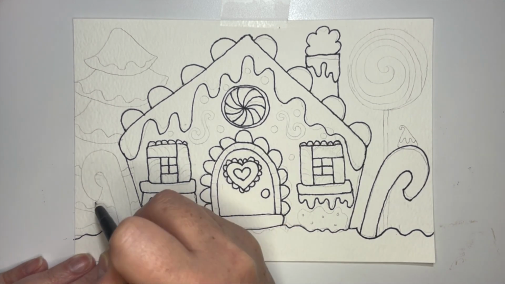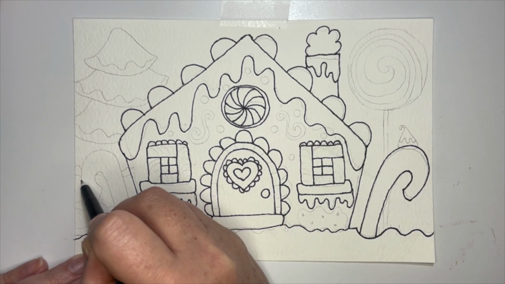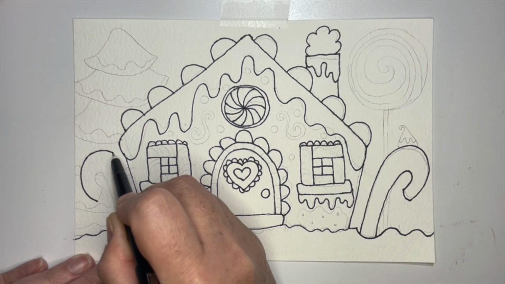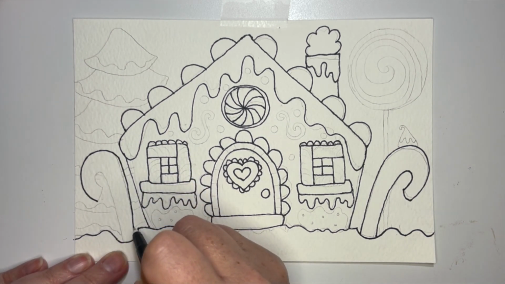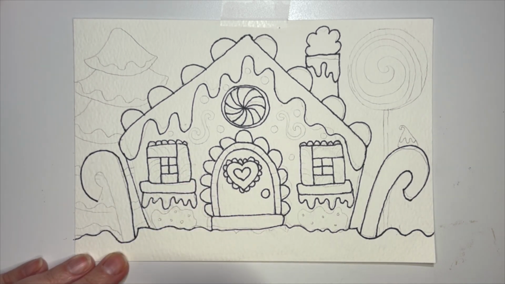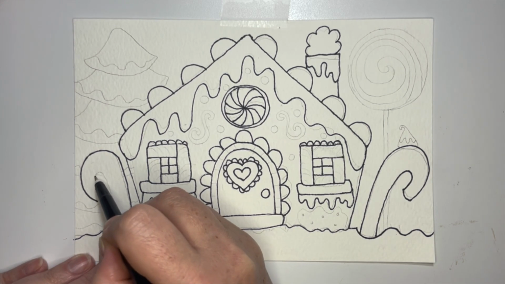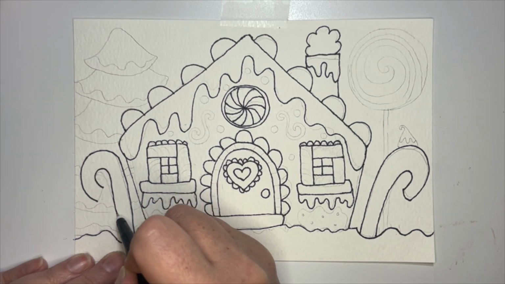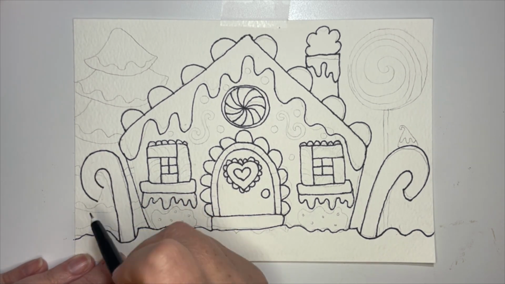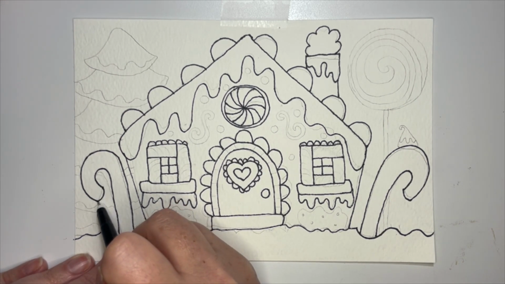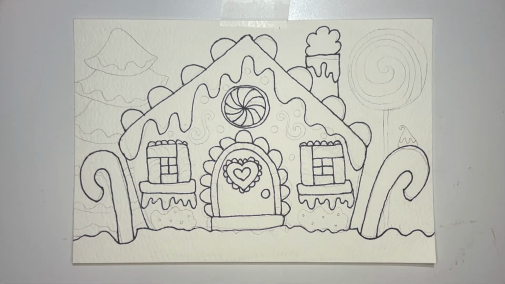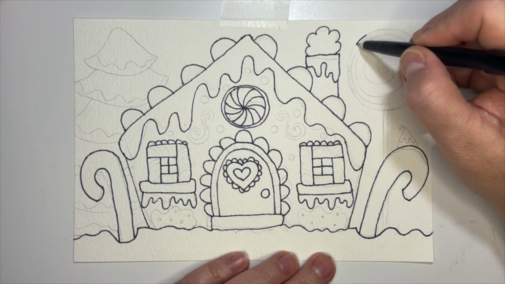So I'm going to add almost to the roof and down. And then I'm going to go up, around, and back down. And then we'll poof that out just a little bit there. Adorable, looking so cute.